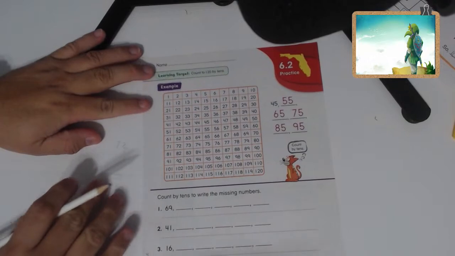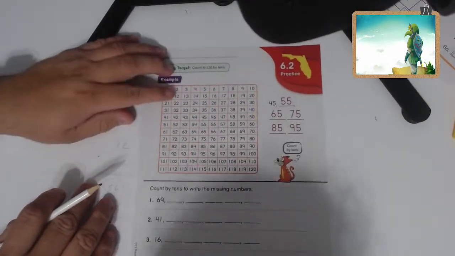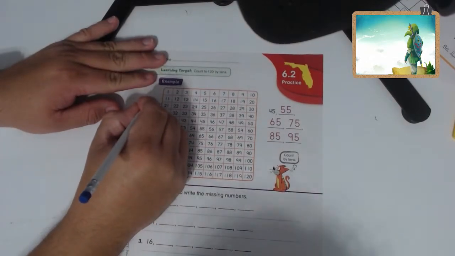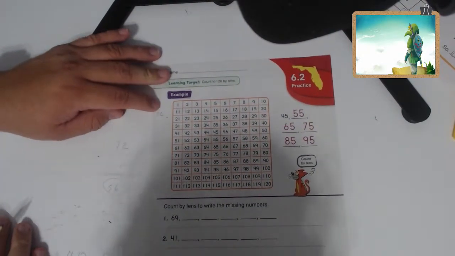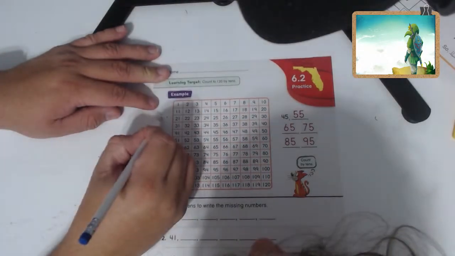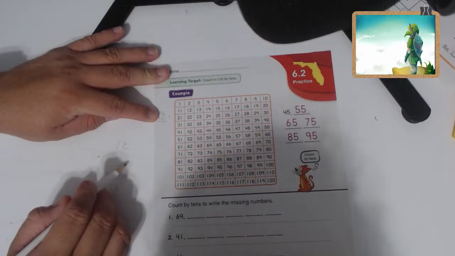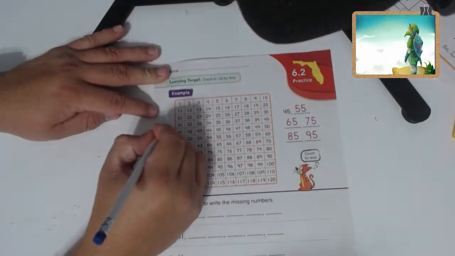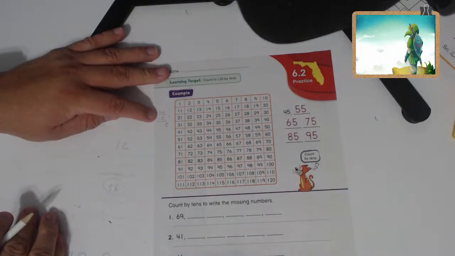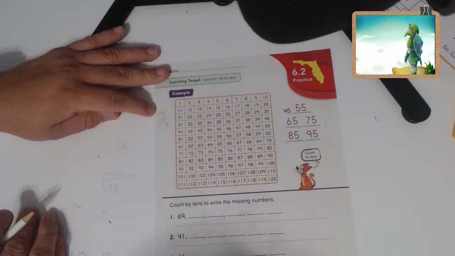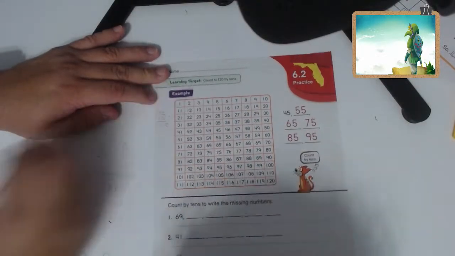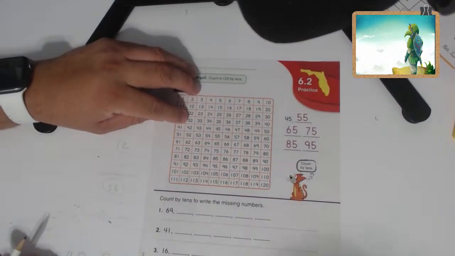Are you understanding? Kind of. Right, because you're adding 10 to whatever number. So if I tell you the number 32, by tens, what does that mean? You add 10. What's 2 plus 0? 2. What's 3 plus 1? 4.